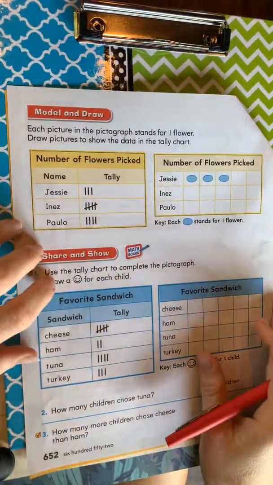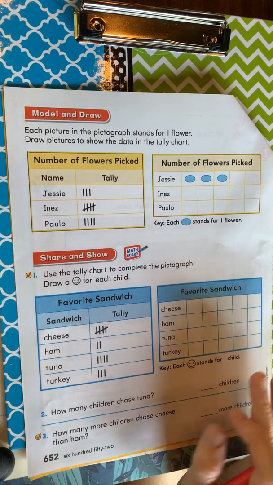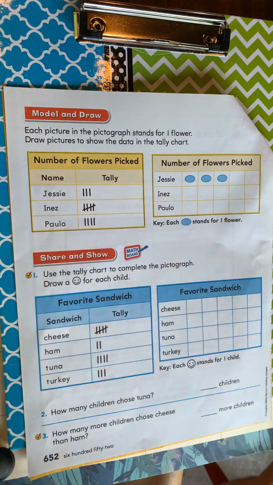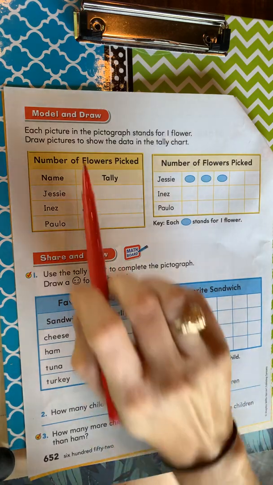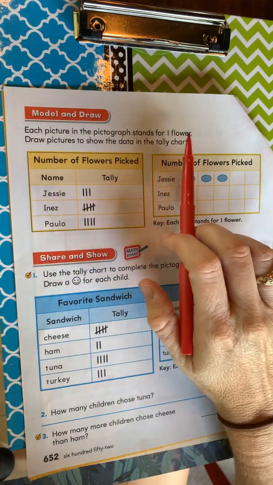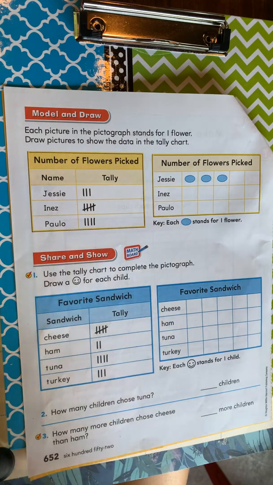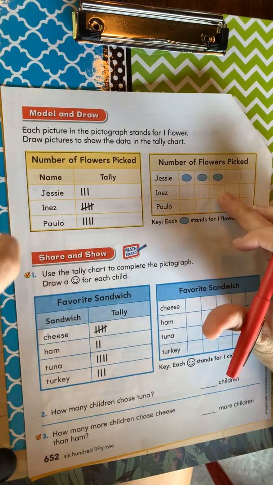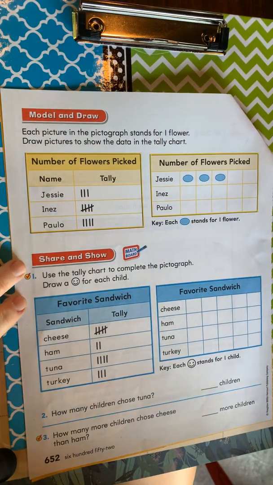Okay. So we started our last week with pictographs. This week we're gonna actually make pictographs using data and so forth. So each picture in the pictograph stands for 1 flower. Draw pictures to show the data in the tally chart. So we're gonna use this tally chart and turn it into a pictograph, okay?